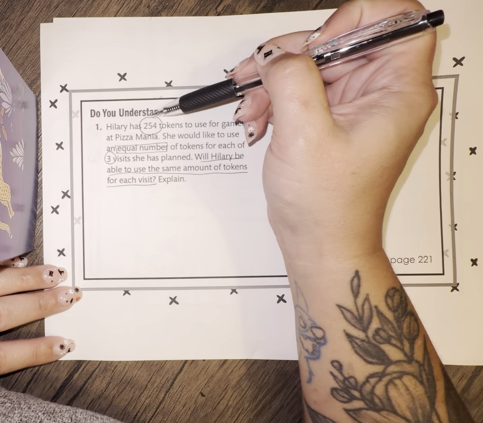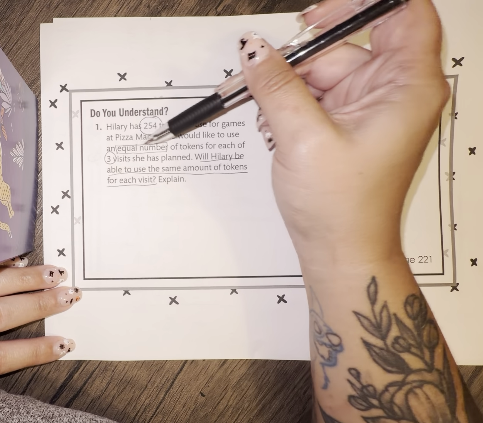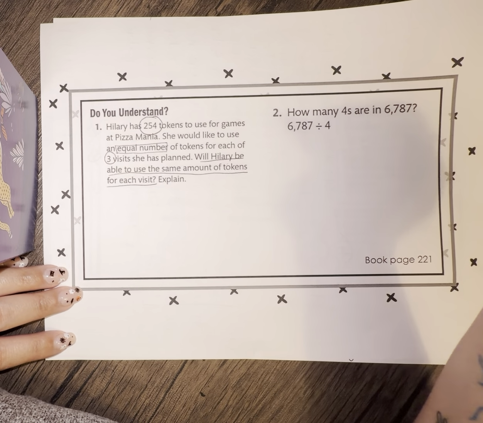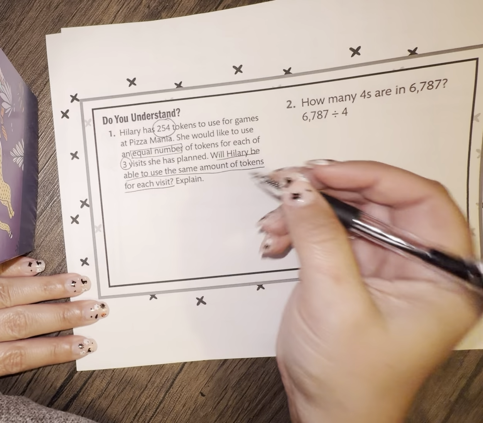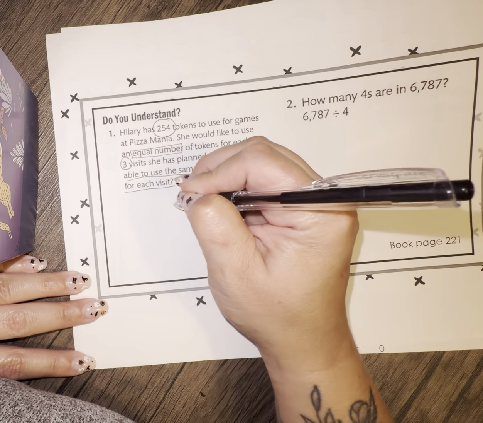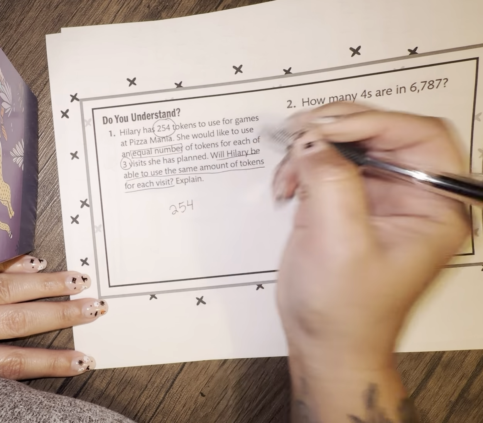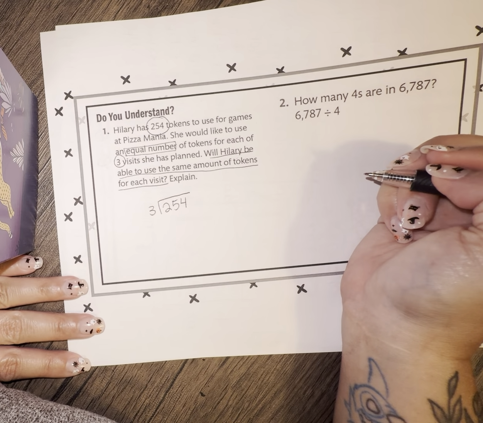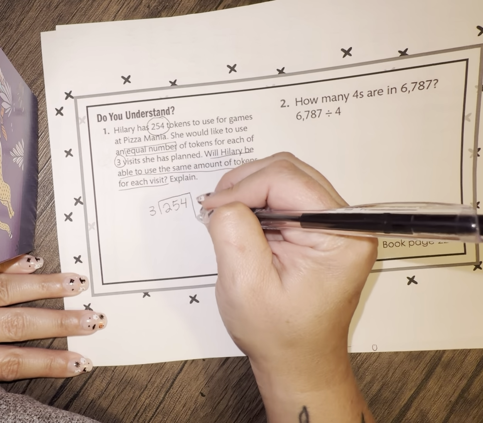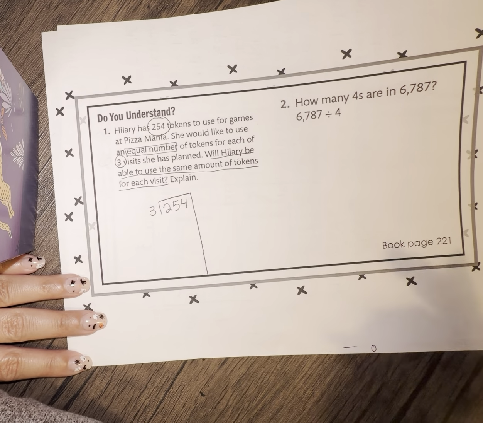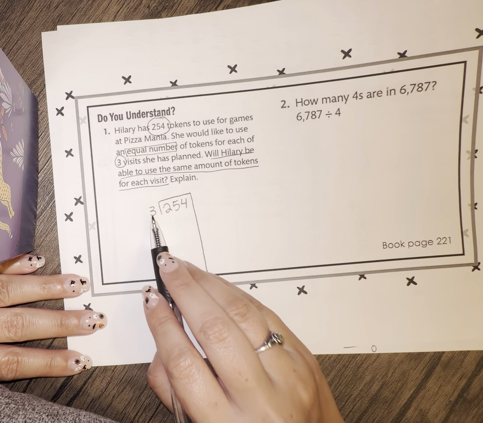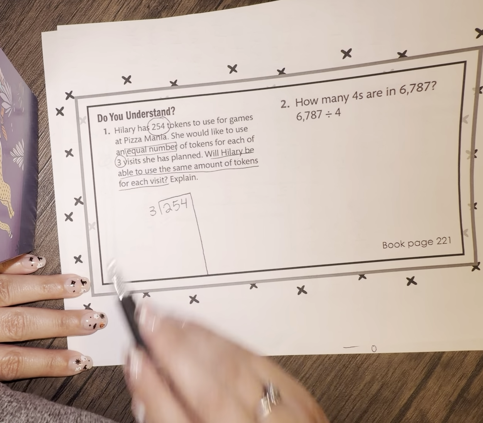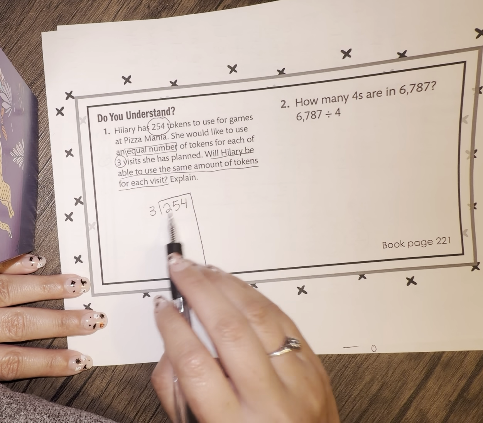So now I know my total. I know I'm going to be doing equal groups, so I know I must divide. All right, let's use our partial quotients. Let's see if we can remember our steps. Let's set it up. 254 divided by 3. What's step 1? Hopefully you're yelling at me to drop that line. Step 2, I need to write multiples of my divisor. Now look here, remember we got a 3-digit number here, so I need to be doing multiples of 10.